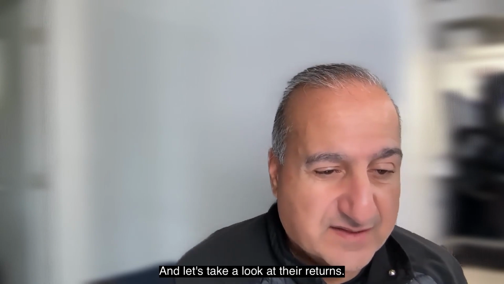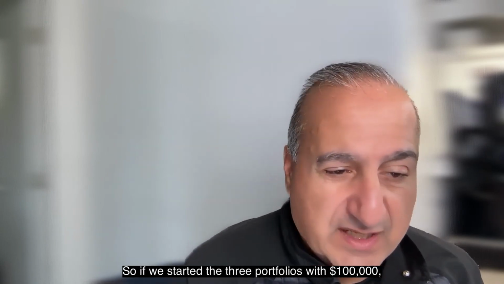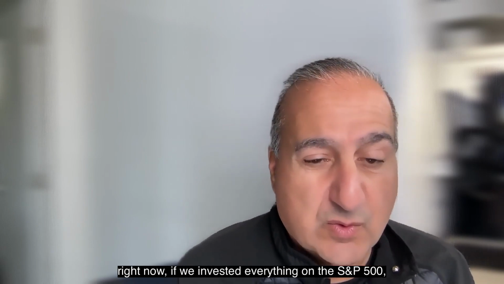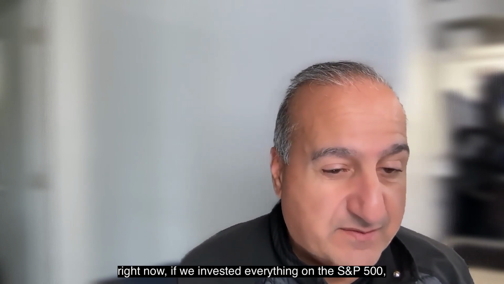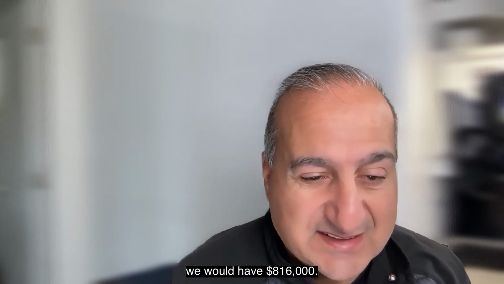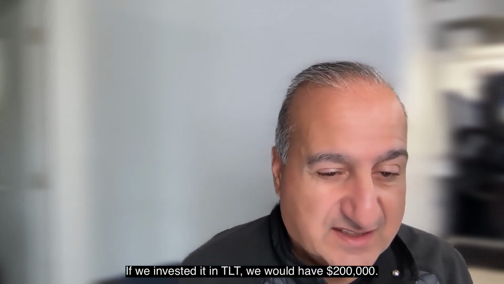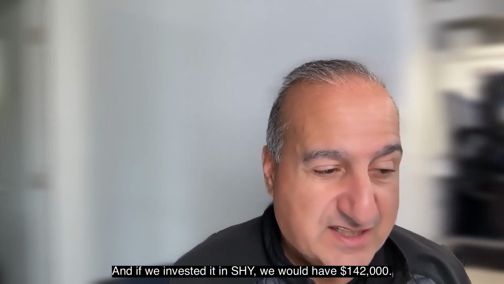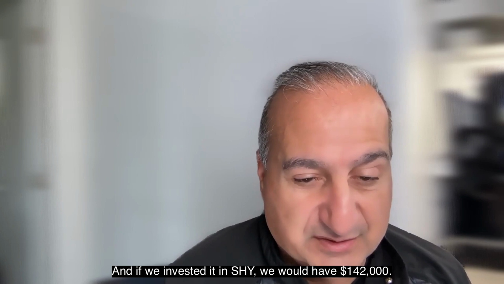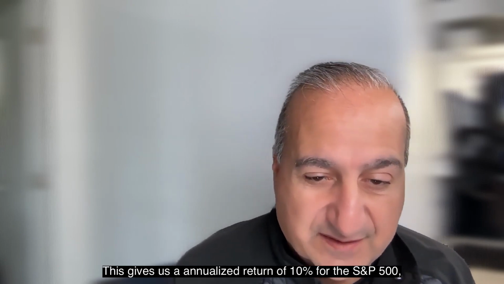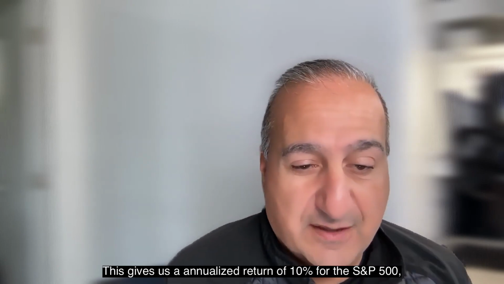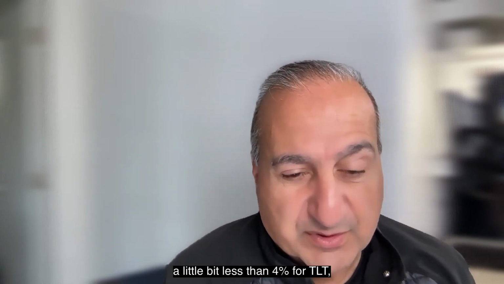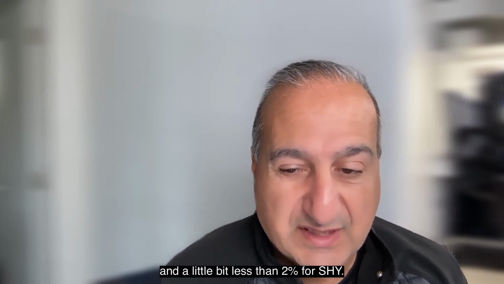And let's take a look at their returns. So if we started the three portfolios with $100,000, right now, if we invested everything in the S&P 500, we would have $816,000. If we invested it in TLT, we would have $200,000. And if we invested it in SHY, we would have $142,000. This gives us an annualized return of 10% for the S&P 500, a little bit less than 4% for TLT, and a little bit less than 2% for SHY.